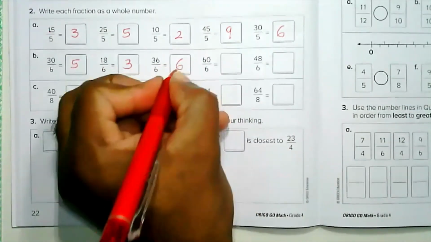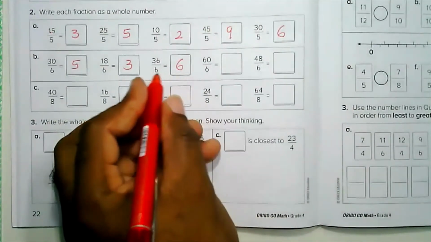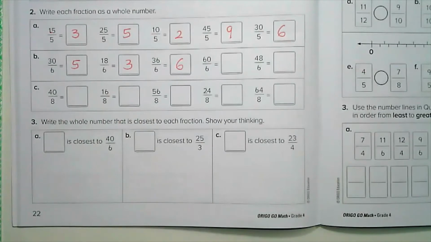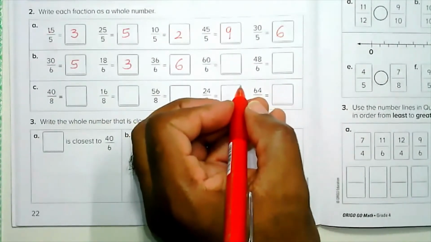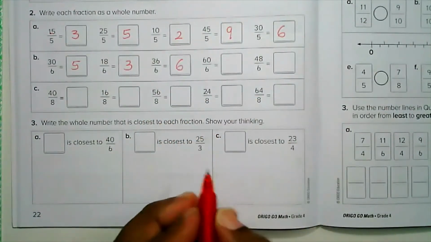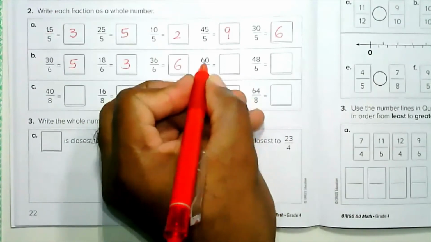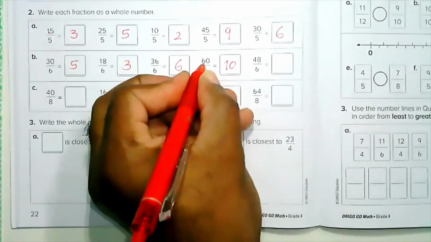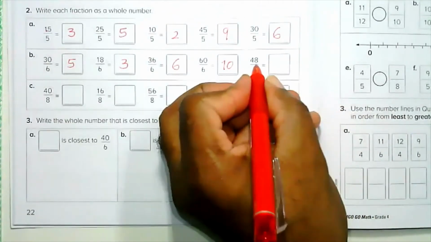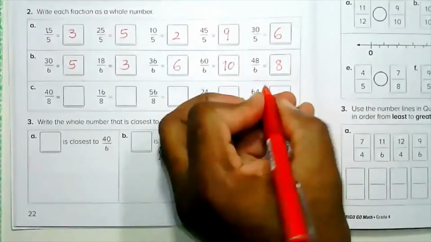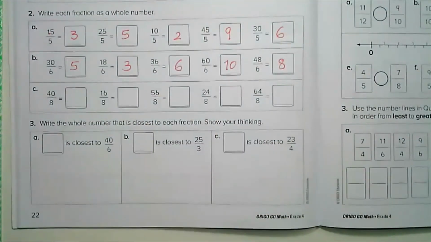That's 6. 6 times 6, that is 36. How many 6 in 60? That is 10. 6 times 10, 60. How many 6 in 48? That is 8. 6 times 8, 48.